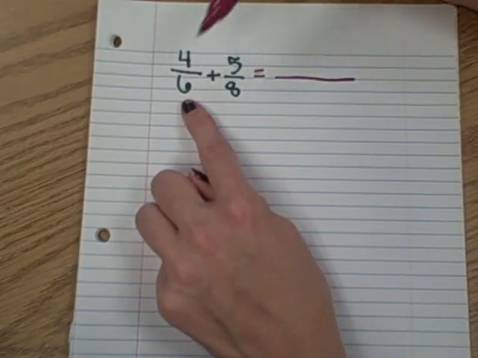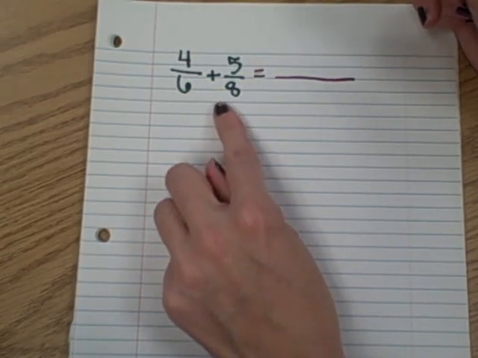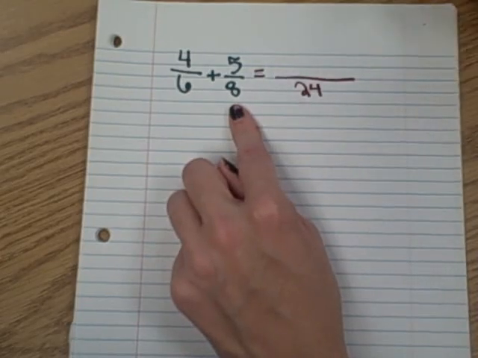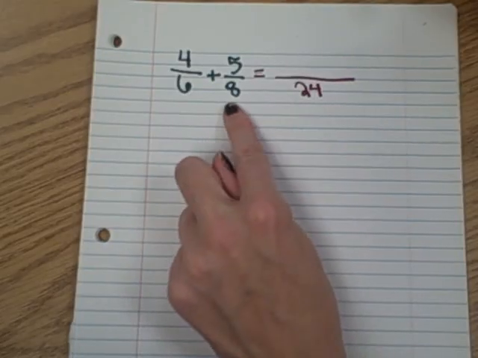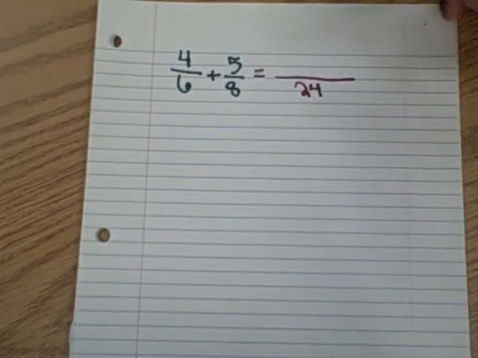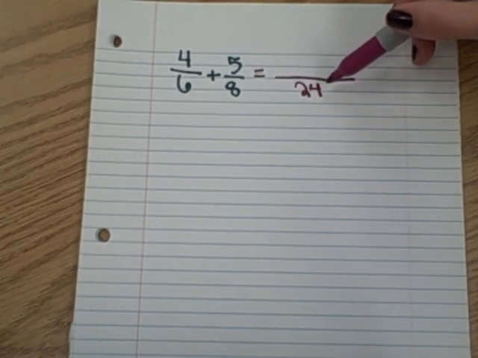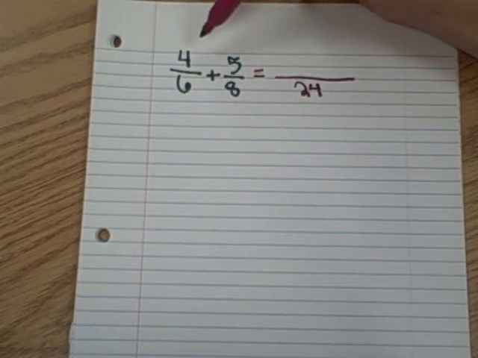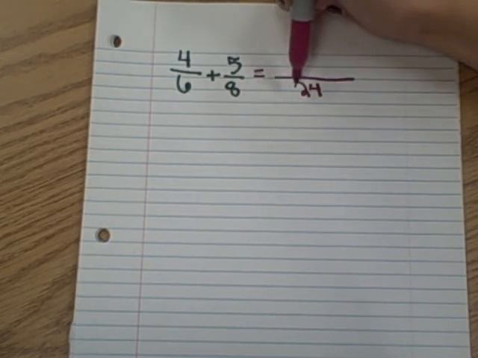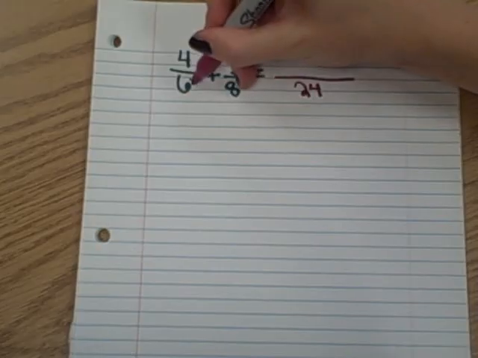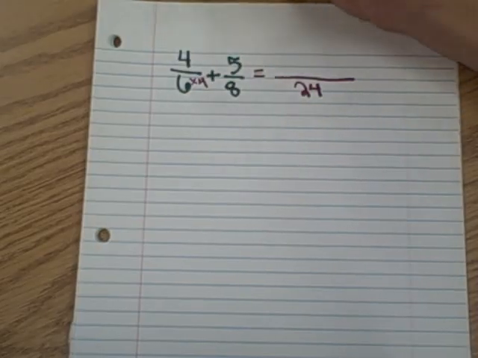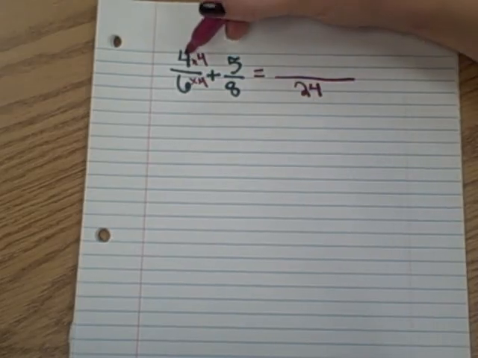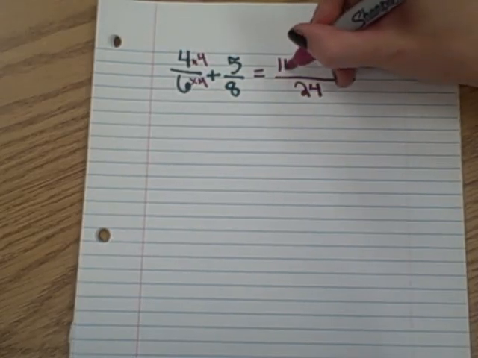So I just looked at 6 and its multiplication table and said, you know what, 24. A 6 can turn into a 24, so can an 8. So now this is my common denominator. I'm just going to write it down one time. But we have to go back and change our fractions. 6 into a 24 happens by multiplying it by 4. If I want to change the bottom, I have to change the top in the exact same way. So 4 times 4 is 16.